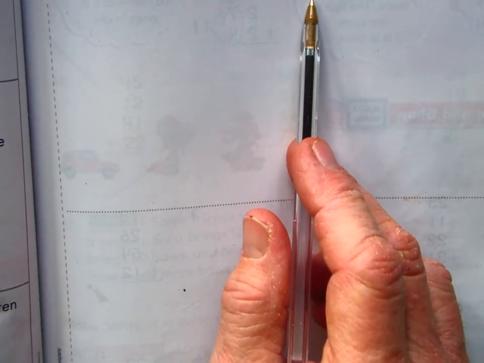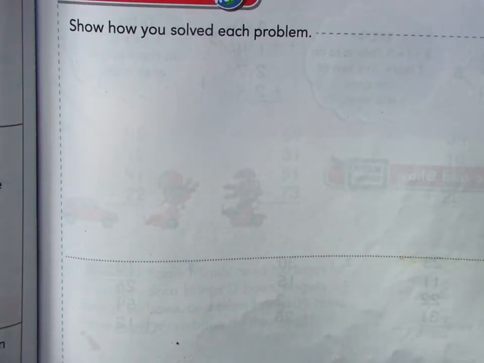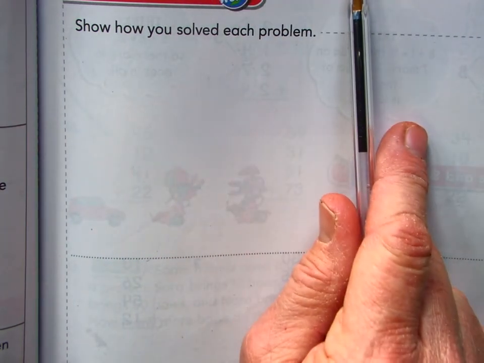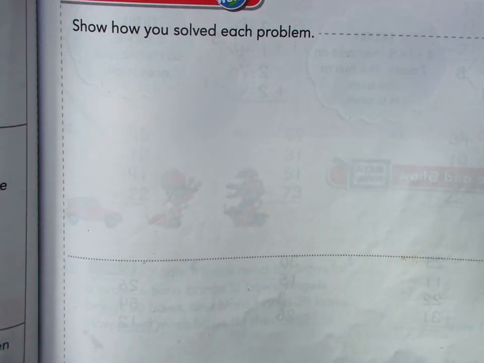Okay. Show how you solved each problem. Find sums for what? 4 addends. Wait a second. That's interesting. It says find sums for 4 addends. But when I read the problem at the bottom, guess what? There's only 3. What are they talking about?